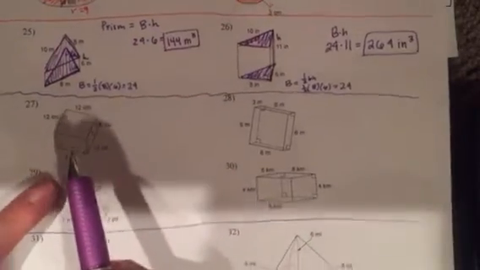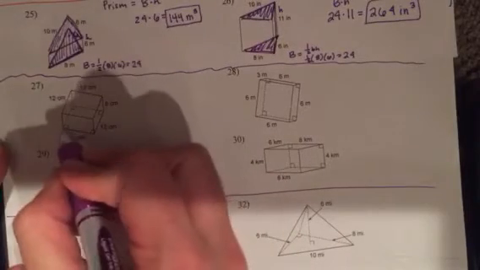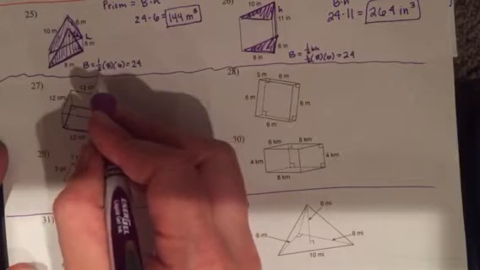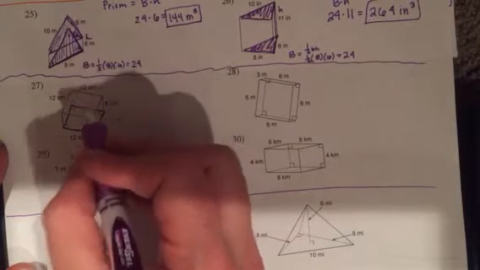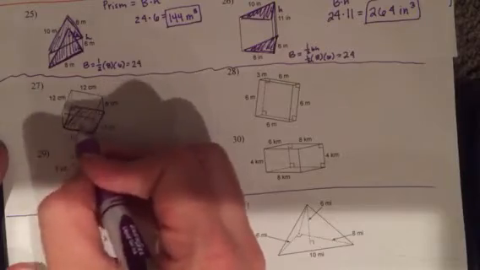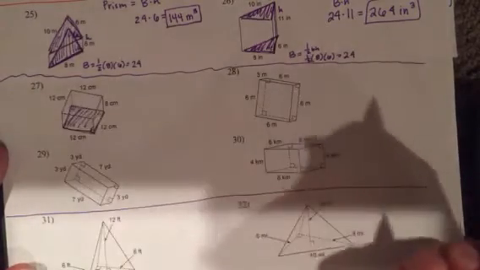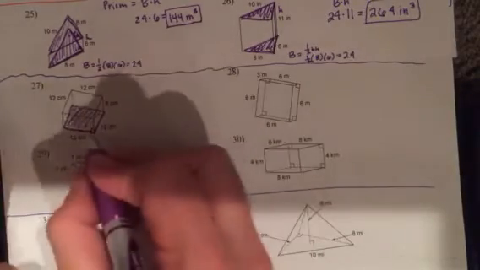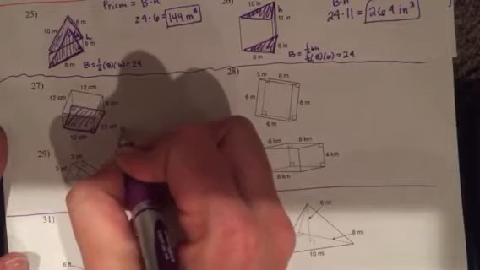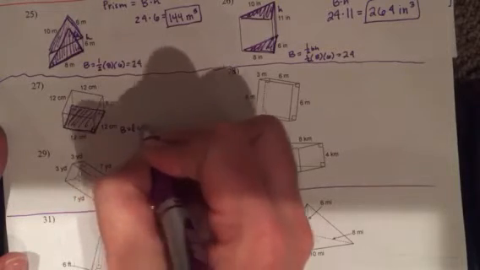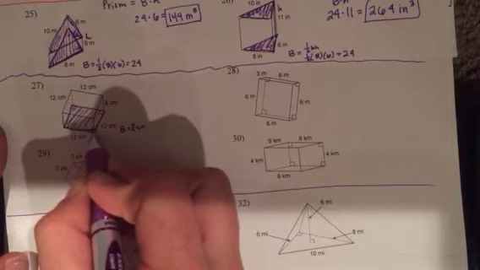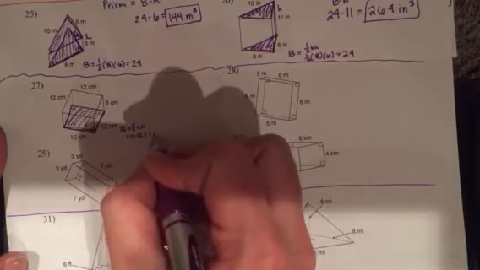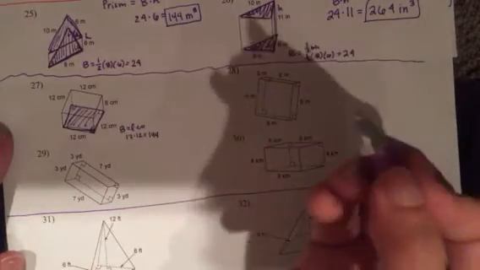Now, when I get to 27, my base is no longer a triangle, so I'm not using 1/2 b times h anymore. Now for this base, I just have to do length times width, because it's just a rectangle. Well, this one's a square, but we're going to use length times width to find the base. So we have 12 times 12 is 144.